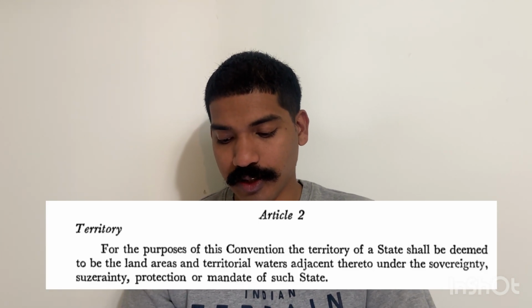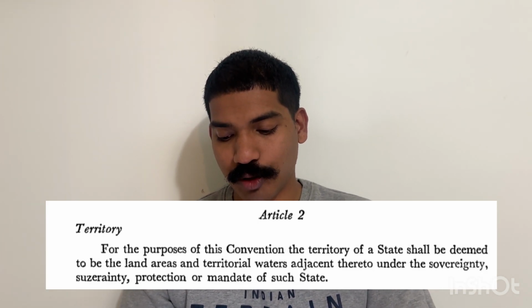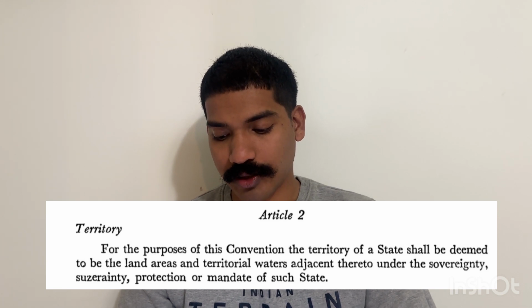Now, Article 2, Territory. For the purpose of this convention, the territory of a state shall be deemed to be the land areas and territorial waters adjacent thereto under the sovereignty, suzerainty, protection, or mandate of such state. So they're basically saying that, if you look at the classes that are coming ahead, we'll be talking about FIRs and all these things, which are flight information regions. It kind of demarcates all the territory that India owns, right? In this particular case, we are only talking about India, so you will notice the importance of territory when it comes to aviation.